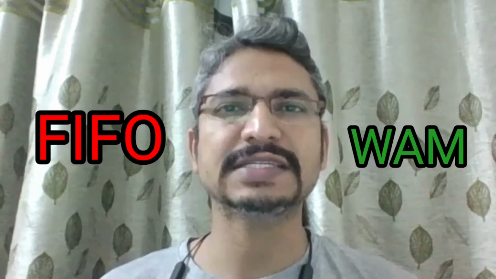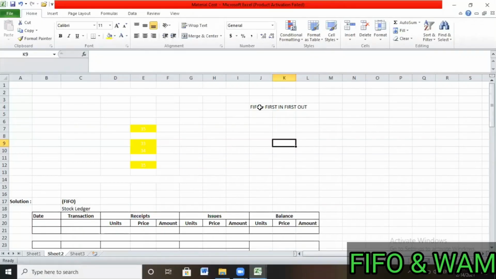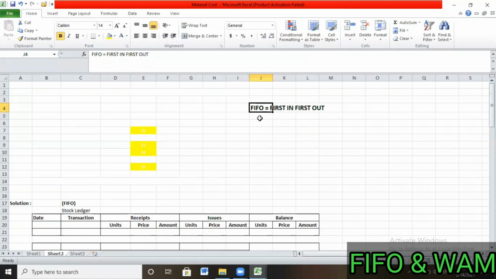Now we are going to learn how to value material on FIFO basis and weighted average method. So let's start how to calculate material on first in first out and weighted average method. Students, today we will learn the concept of stock valuation methods. We will start with FIFO and weighted average method.